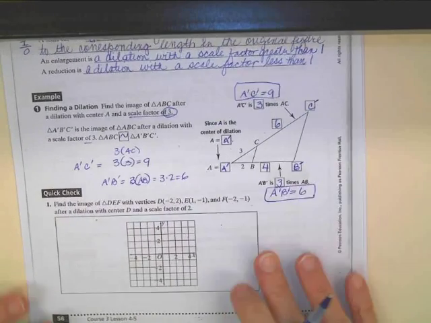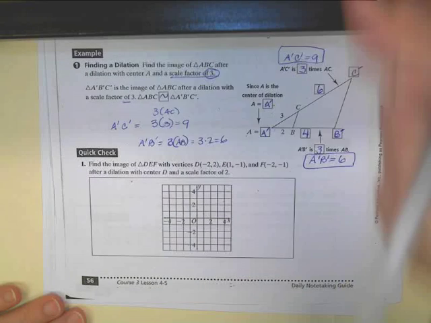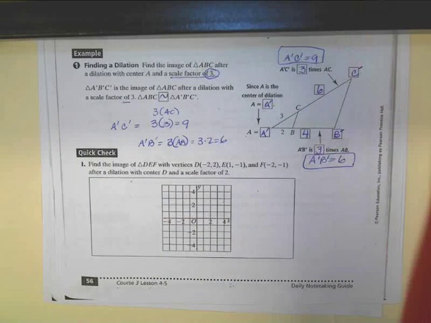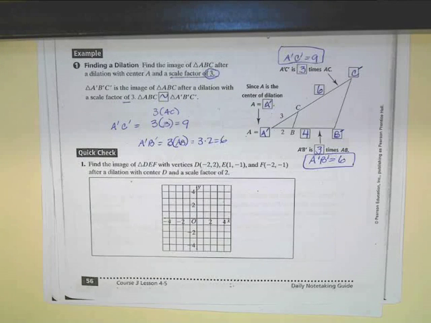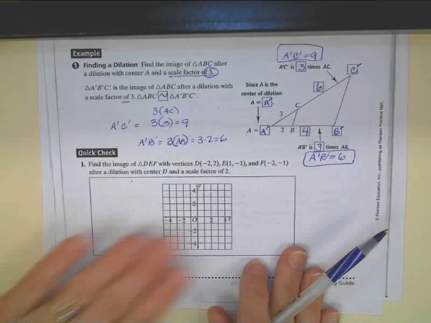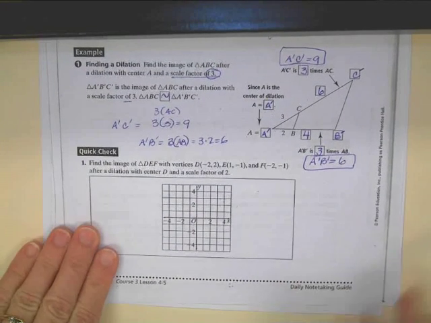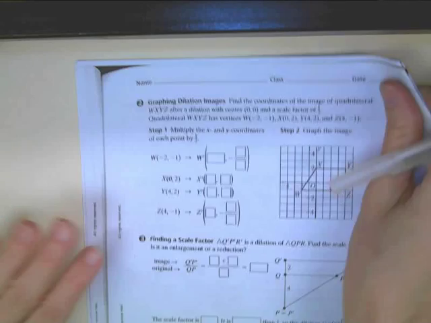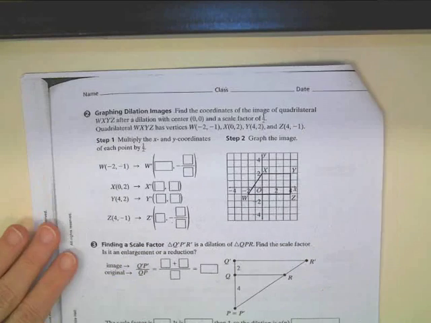So look back through it. Be sure that if you have any questions, you bring them in so we can clarify anything that you're confused about. Okay. This is a quick check question for you. I'm going to leave it to you to do, and again, bring in questions with this as well. But let's go on to example number 2.